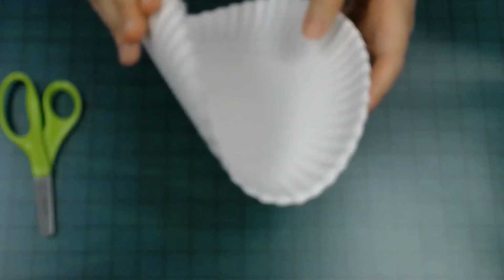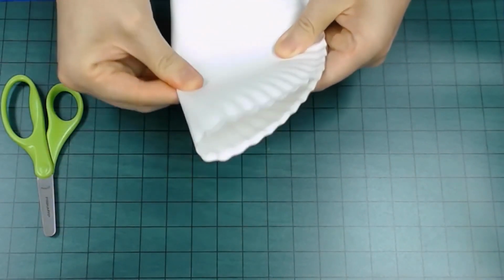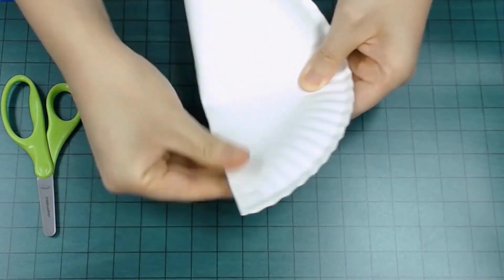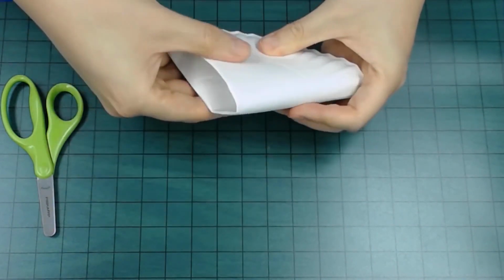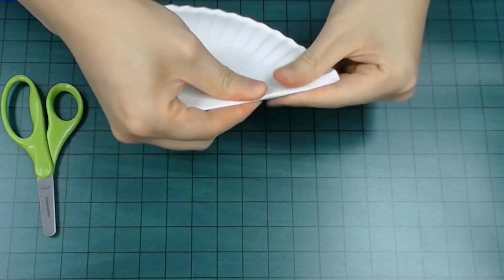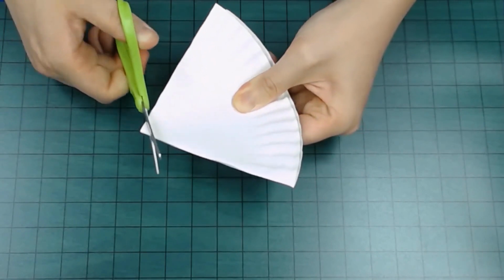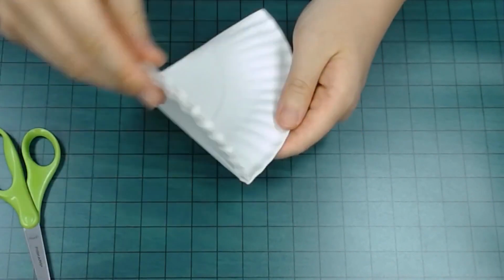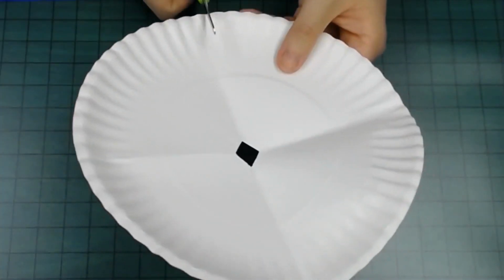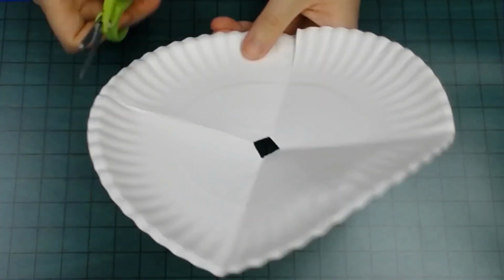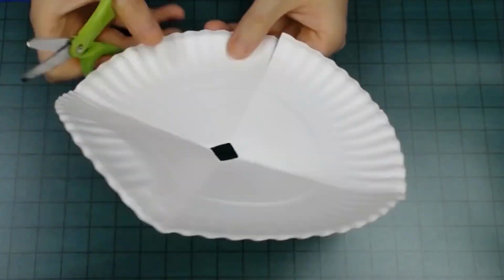Fold the paper plate in half twice and cut a small piece off the center point to create a hole that will act as the central hub for the web. Cut an odd number of slits in the plate, stopping at the edge of the corrugated border.